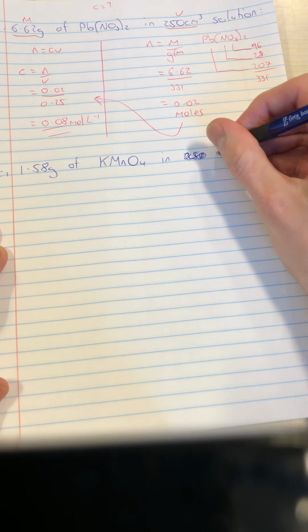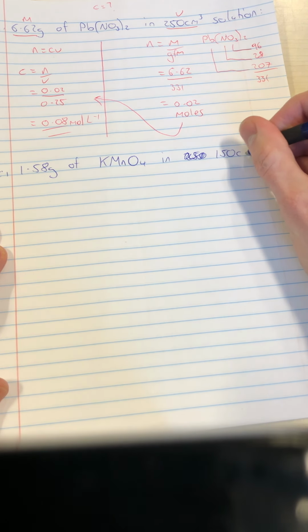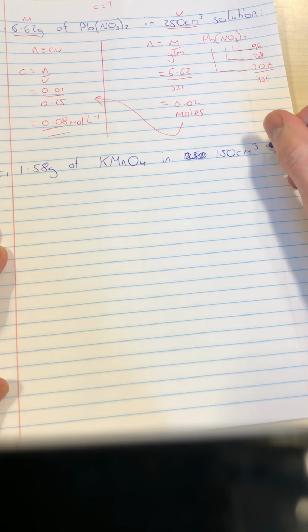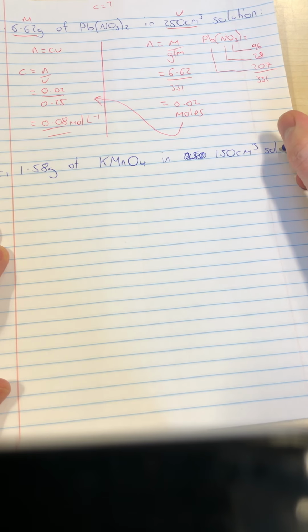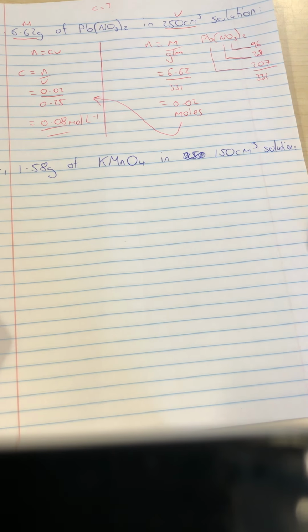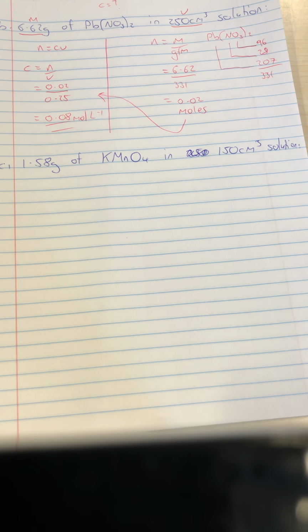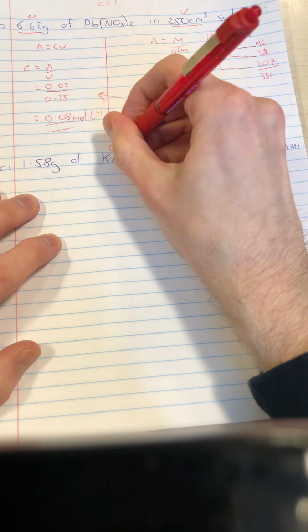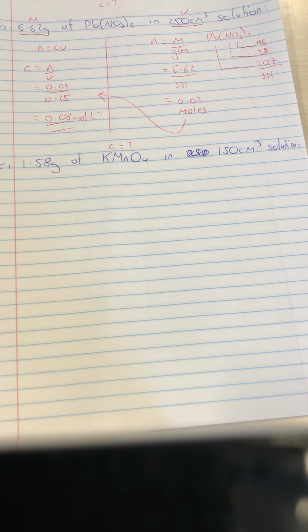Let's change it a wee bit. In 150 centimetre cubed solution. Okay, so I would like you to pause and I would like you to work out what the concentration is.